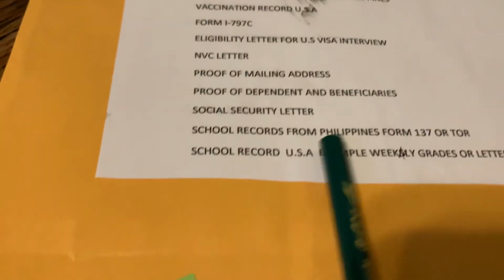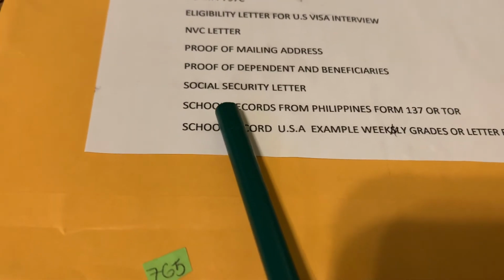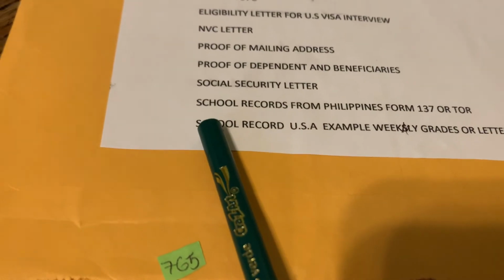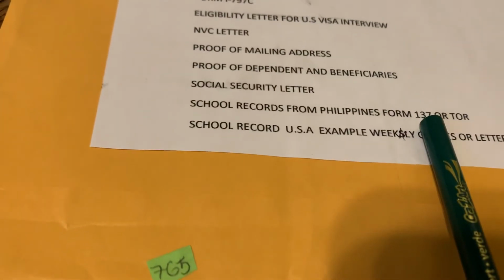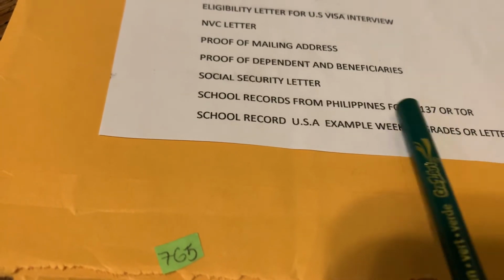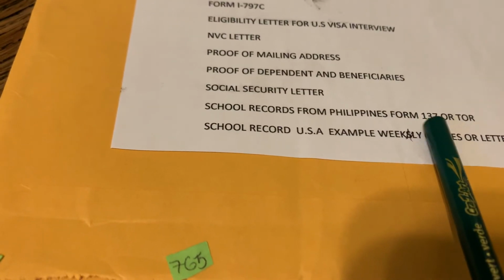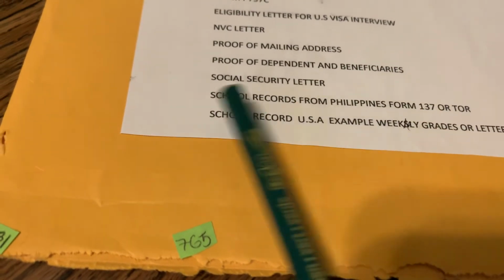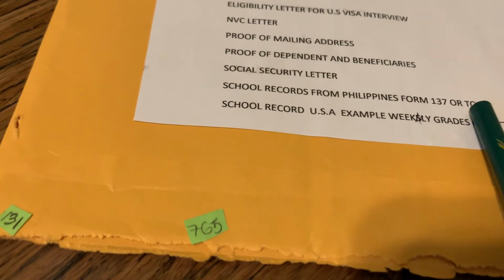Then school records from the Philippines, form 137 or TOR. For example, if your K2 is only in elementary and high school, you can get the form 137 or 138, which is the card. Form 137 is the form that we get from the Philippines if you're from the Philippines, or a TOR if your K2 is already in college.